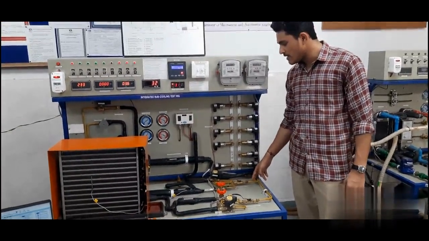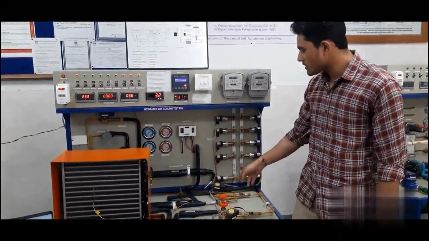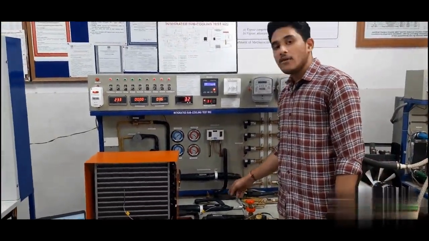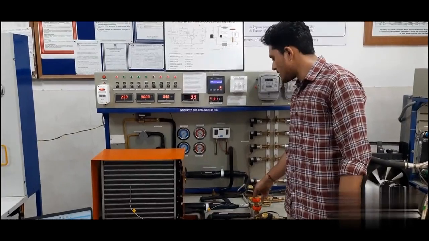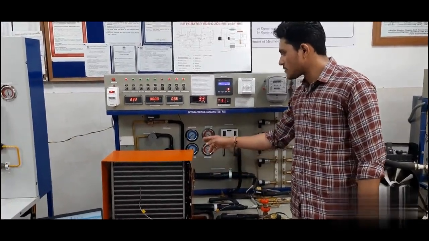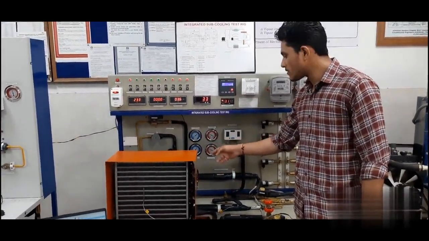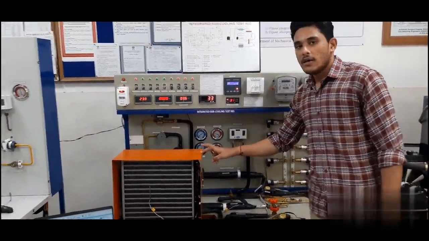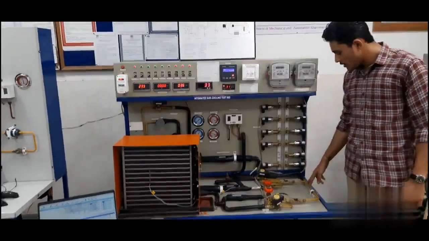In the main cycle, the refrigerant first undergoes the subcooling process in the subcooler, where the temperature of the refrigerant decreases. Then it goes for the expansion process. After the expansion process, it again enters into the evaporator. Now come to the subcooler cycle.